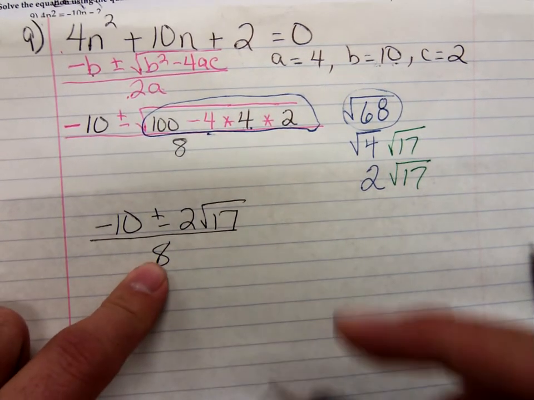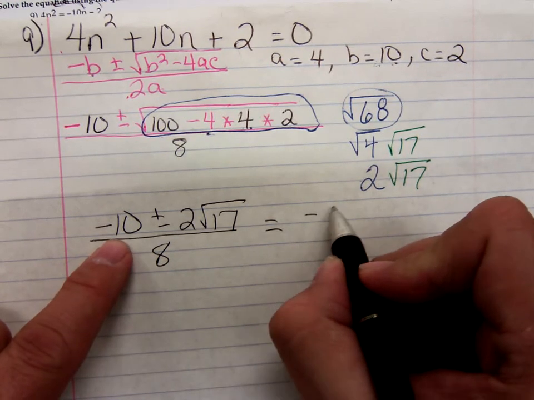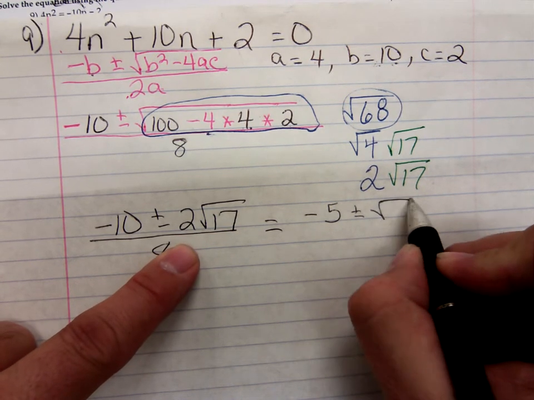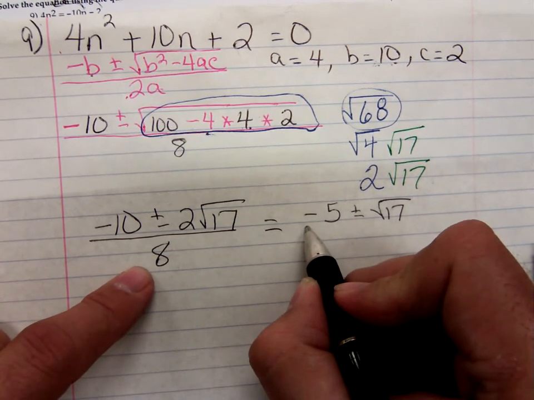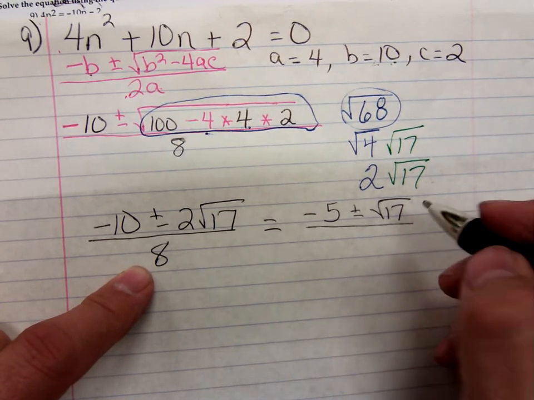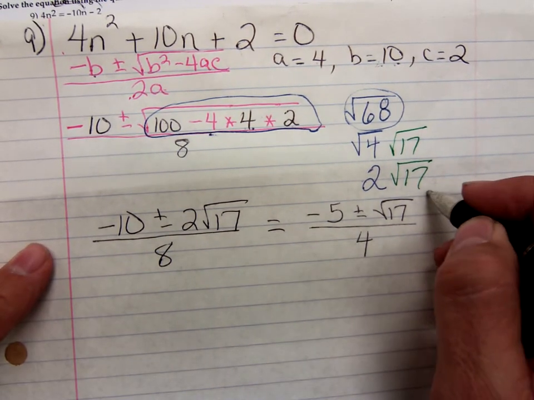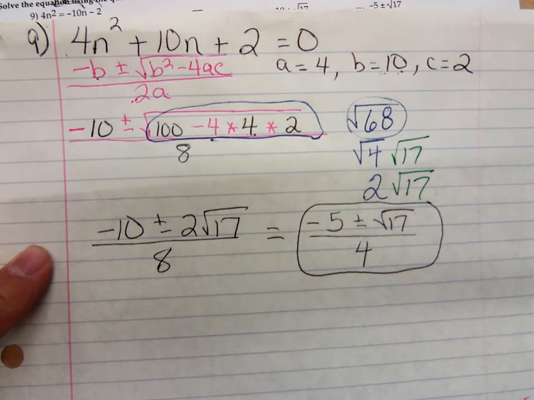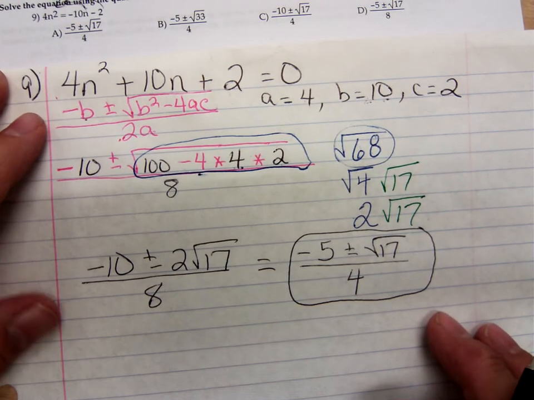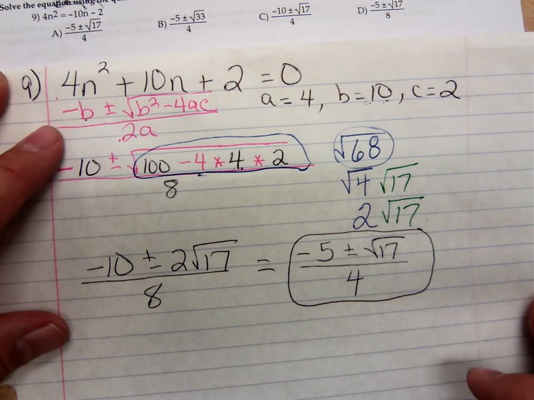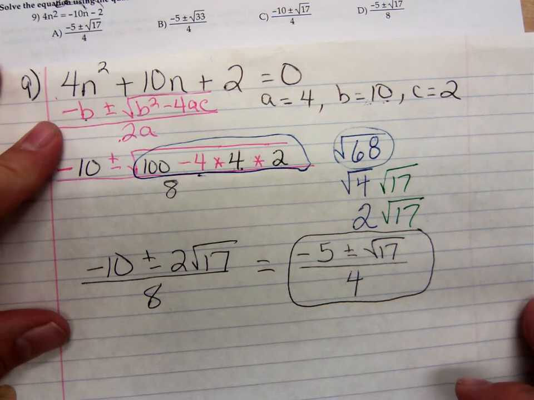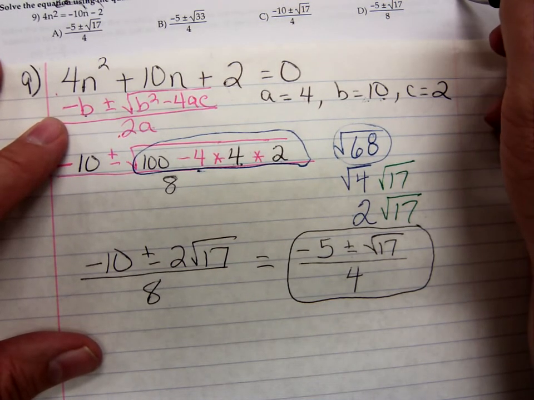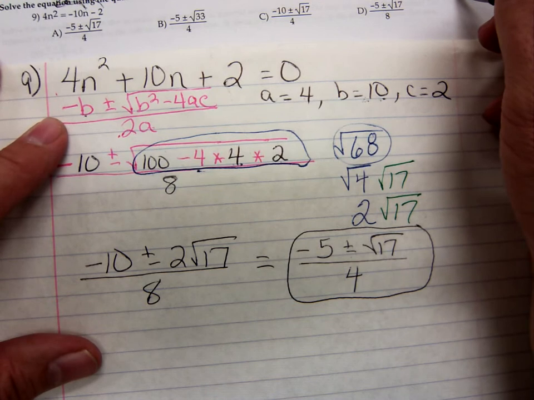We'd have negative 5 plus or minus square root of 17, all over, what should be in the bottom? 4? Let's see, which one is that? I'm thinking it's answer choice A, isn't it? Okay. Negative 5 plus or minus square root of 17 all over 4.